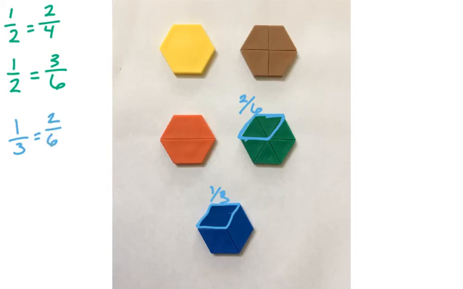Do you see anything else? What if I highlight this or outline that? Did I create another equivalent fraction? How many sixths do I have outlined over on that green hexagon?